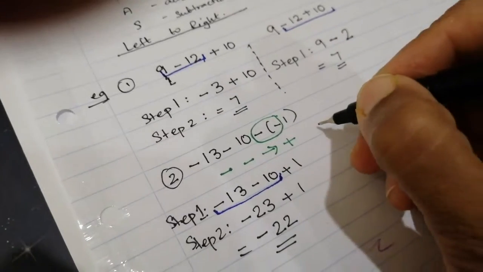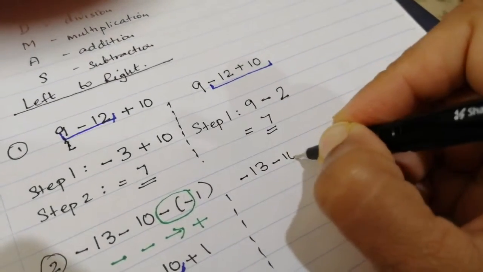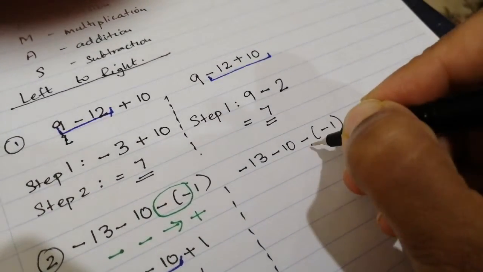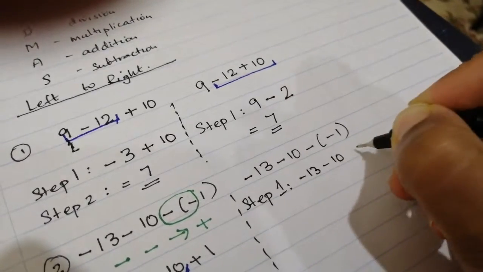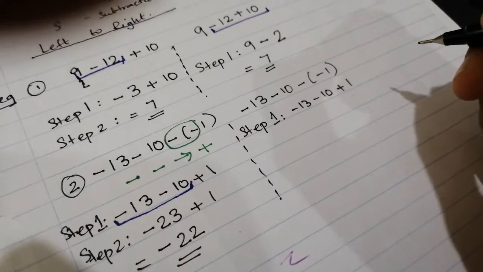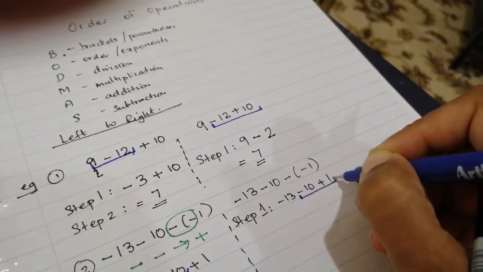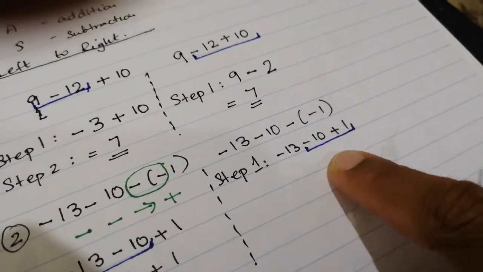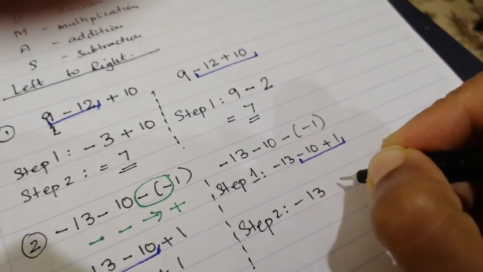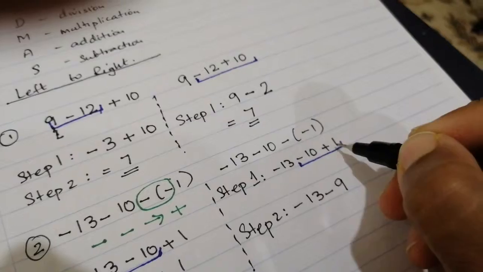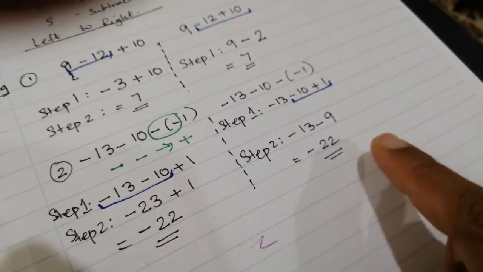Okay, I hope people get that. Another way to solve this equation would be, again, we start with minus 13 minus 10 minus 1. Open that bracket, so step 1: minus 13 minus 10 plus 1. Now I can do the additions. Take these two numbers, minus 10 plus 1, and you can do the addition. Step 2: it would become minus 13 minus 9. Minus 10 plus 1 is minus 9, which is equal to negative 22. As you can see, both of these ways lead to the same answer. Okay.